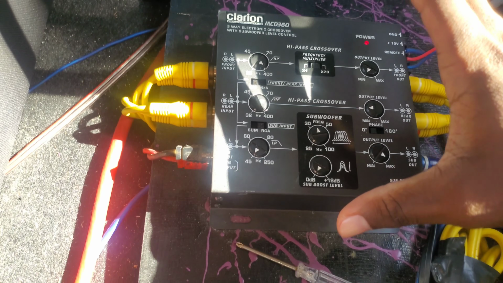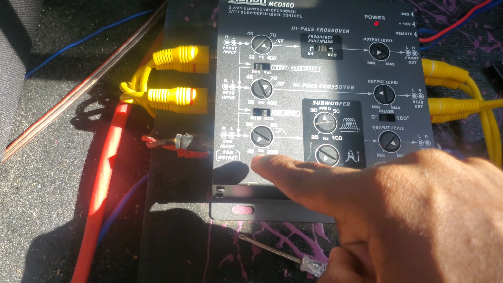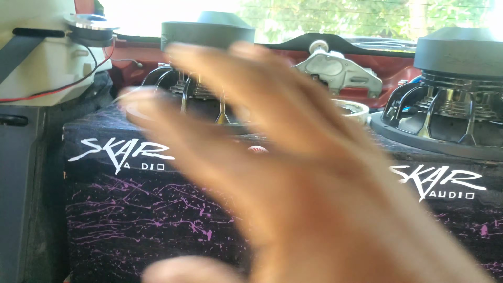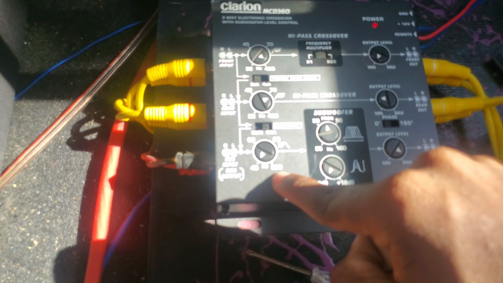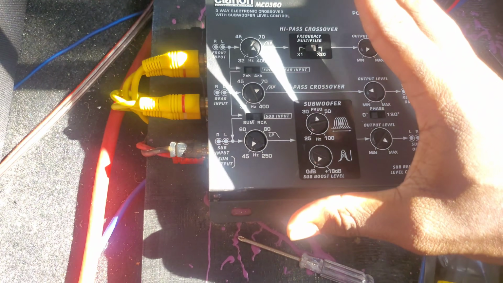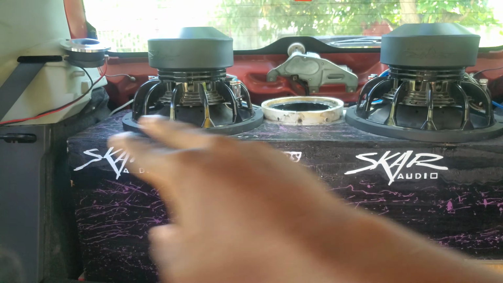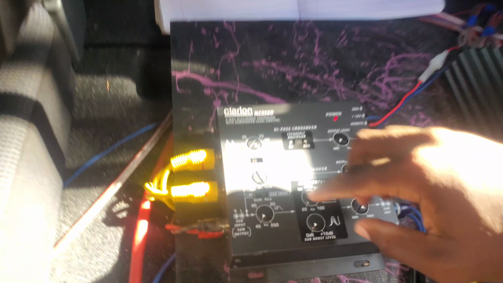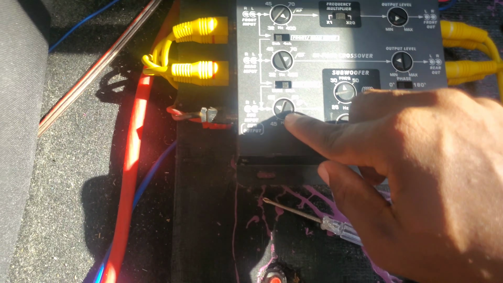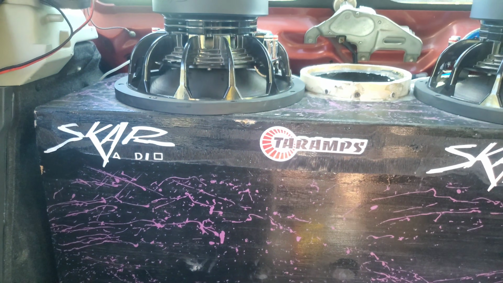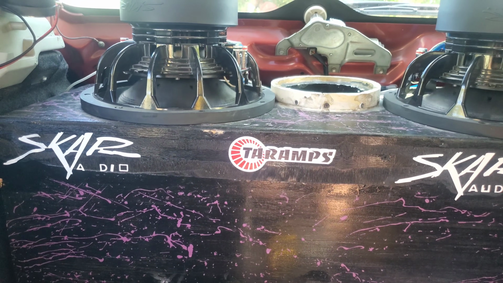So for a quick example, I have my low pass filter set at 45 Hz. And right here, my subwoofers are playing normal. But when I set my low pass filter correctly, what should happen is that I should have an increase of bass playing in my subwoofers right here. So here we go. I'll be setting my low pass filter at 80 Hz. As I increase the low pass filter, the bass is getting louder.